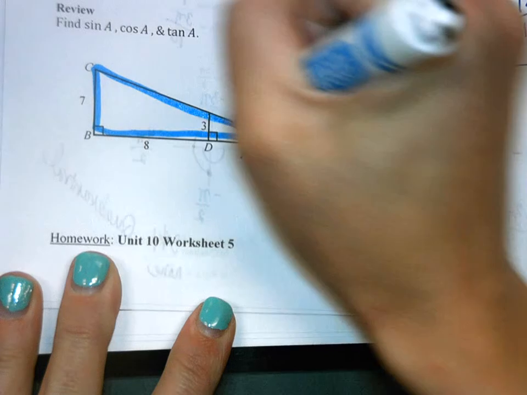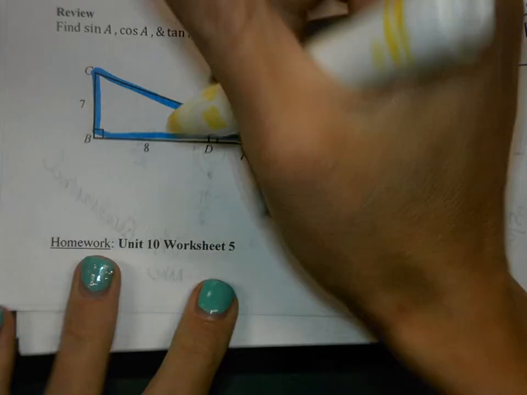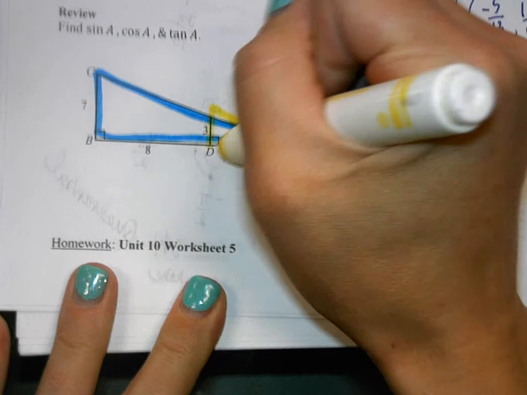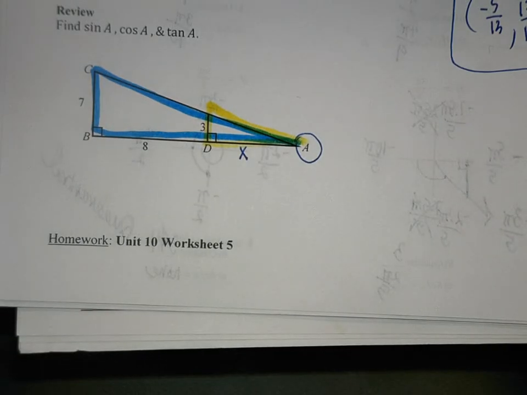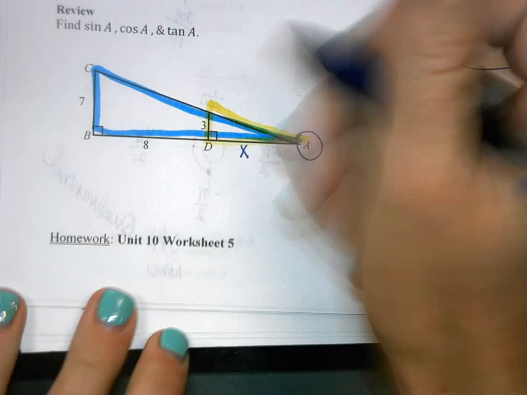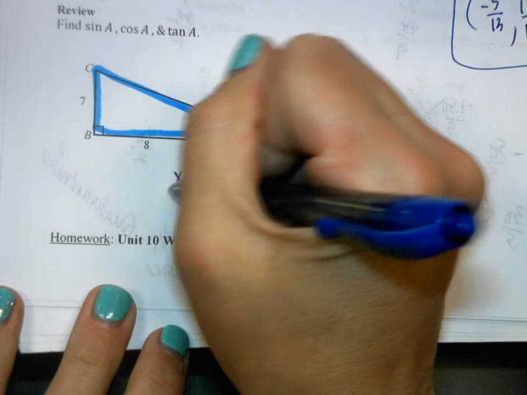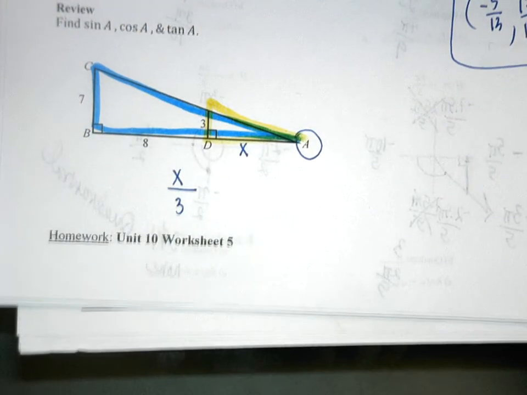Yes? And then you have the small triangle. And this goes back to last unit where we can set up a proportion because these are similar triangles. Okay? So on the little triangle, this length right here is x over the height is 3. Does everybody agree with that?